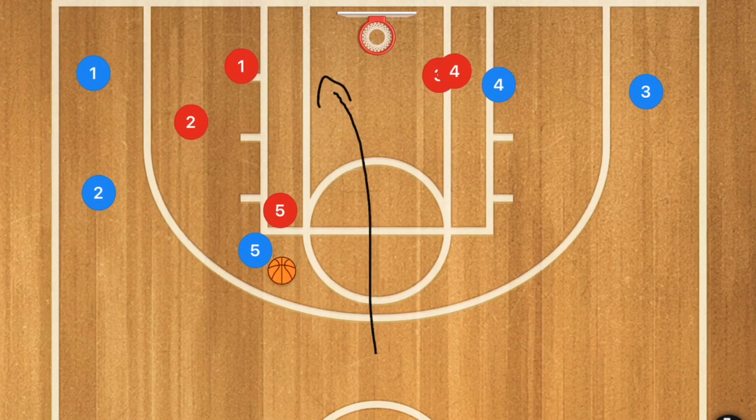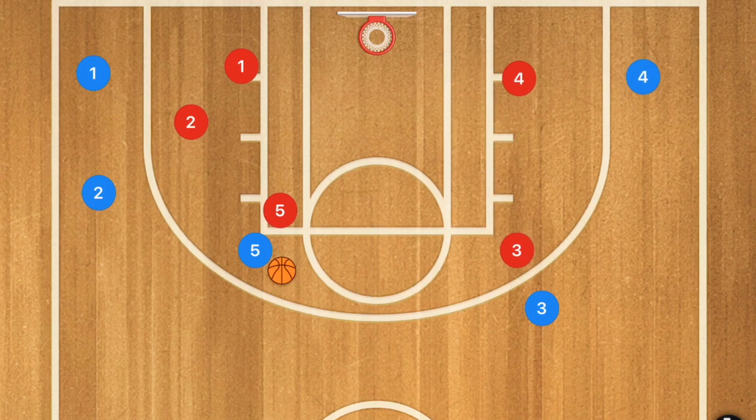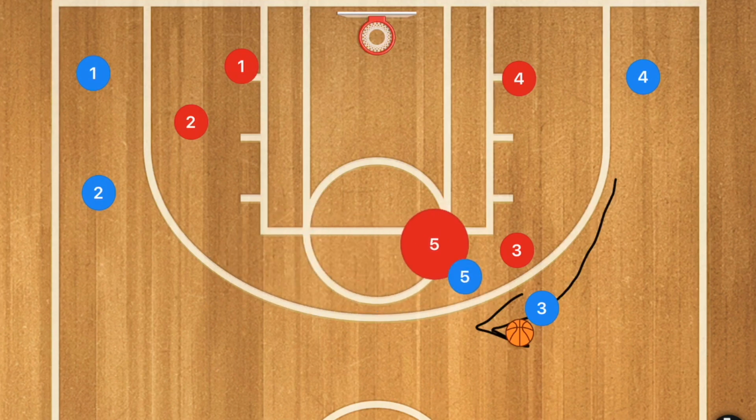And now, we're going to have player 3 popping up to the free throw line extended. Player 4 is going to be popping out towards the 3-point line. We're going to have player 5 pass to player 3 when player 3 is cutting up towards the top. And now player 5 sets that screen for player 3. This could also be a dribble handoff as well.